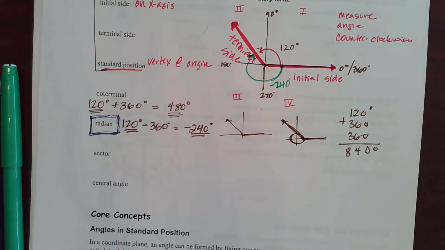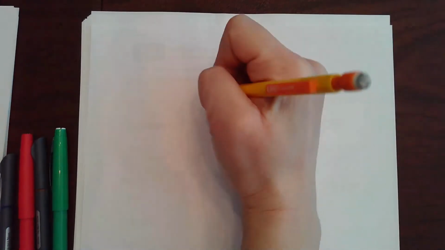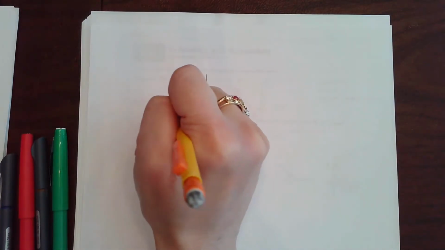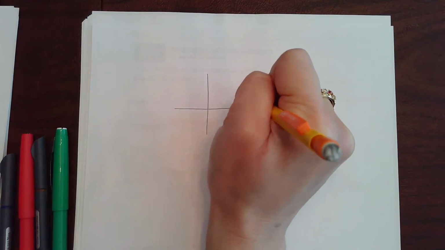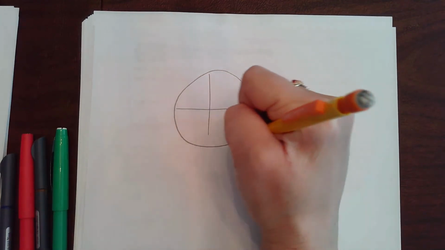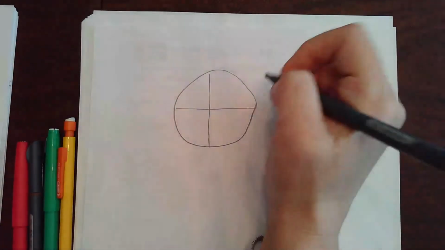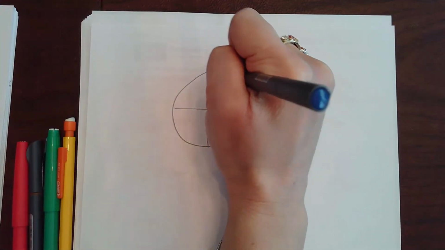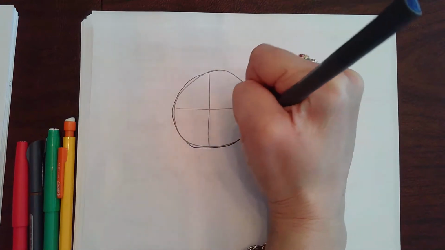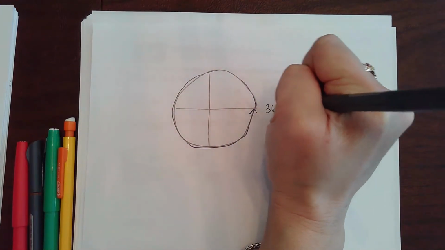So what I want to talk about first is what is a radian. I'm going to grab a sheet of paper here to explain this in a little more detail. First and foremost, the reason why we know that, all the way around, let's say I did a circle. It's not a great circle, but here's my circle. All the way around this circle is 360 degrees, right? So I go all the way around this circle, and I get to 360 degrees.